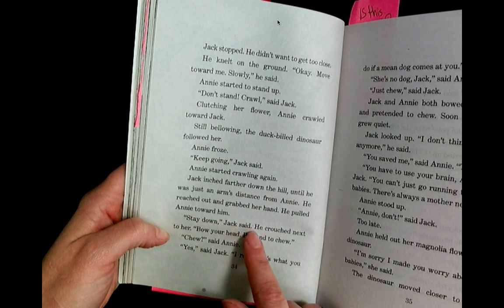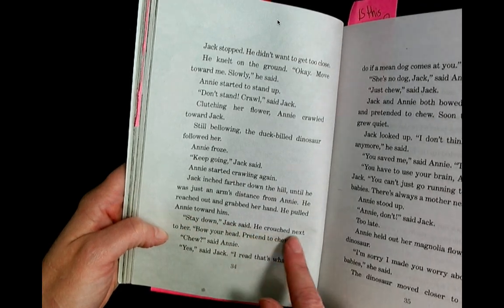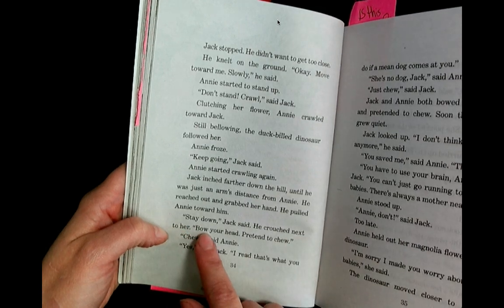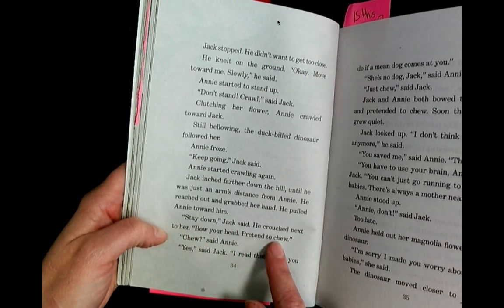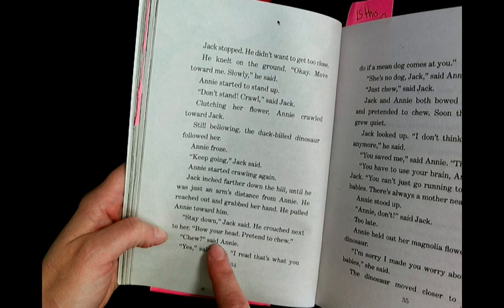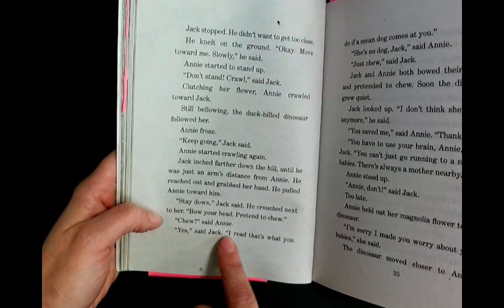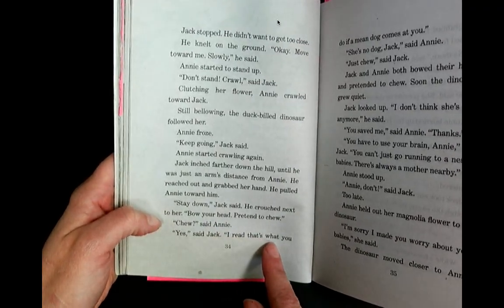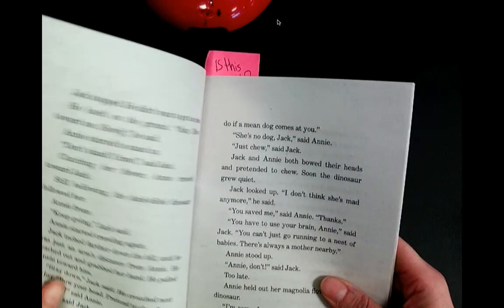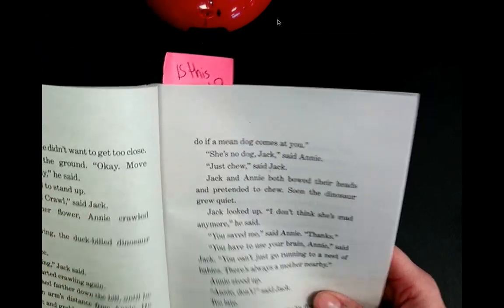"Stay down," said Jack. He crouched next to her. "Bow your head, pretend to chew." "Chew?" said Annie. "Yes," said Jack. "I read that that's what you do if a mean dog comes to you."